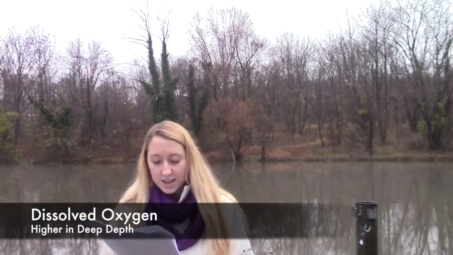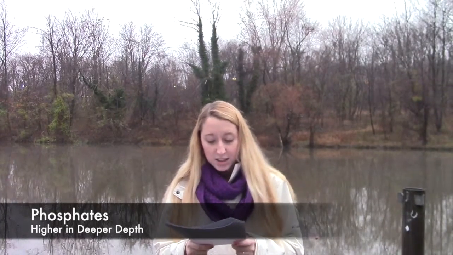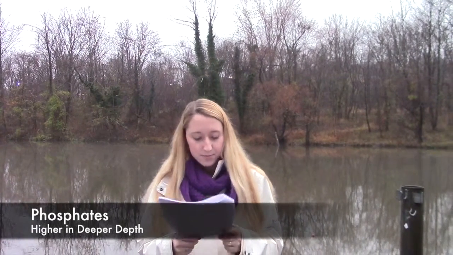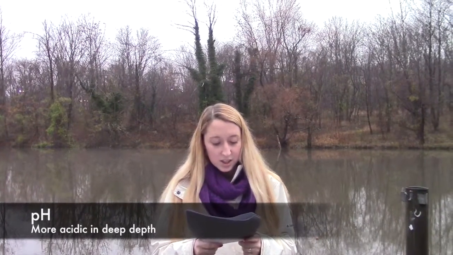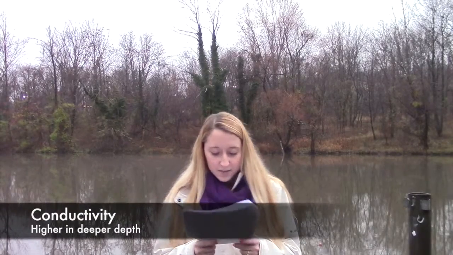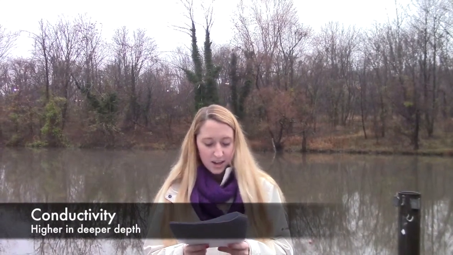All right, so after testing the quality of the water in Pigpen Pond, my group found that dissolved oxygen was significantly higher in the sample from the deeper portion of the pond than the shallow portion. We also found that phosphates were significantly higher in the deeper sample than the shallow sample. The pH in the deeper sample was slightly more acidic than the shallow sample, however, not significantly so. The conductivity was also very slightly higher in the deeper sample than the shallow sample.